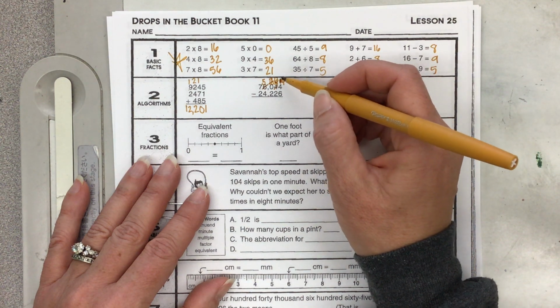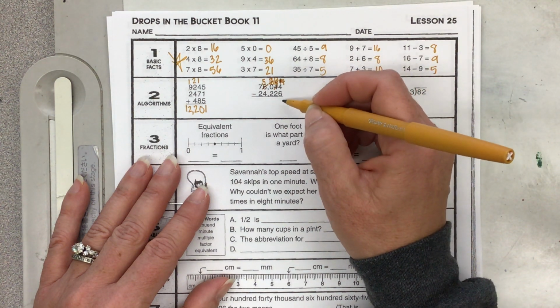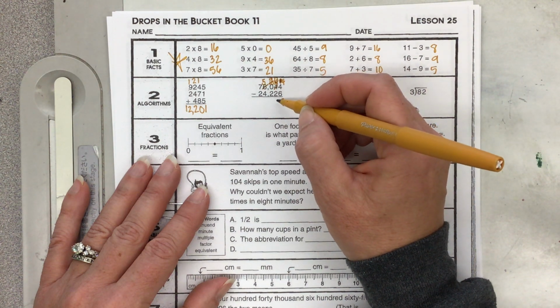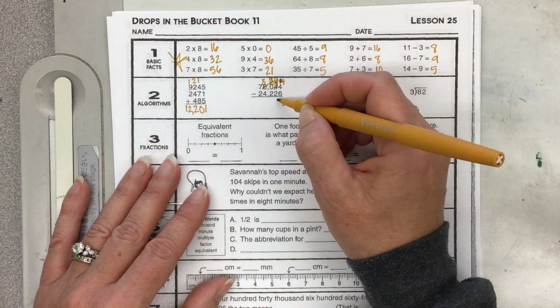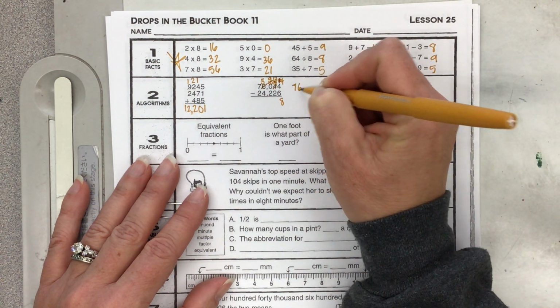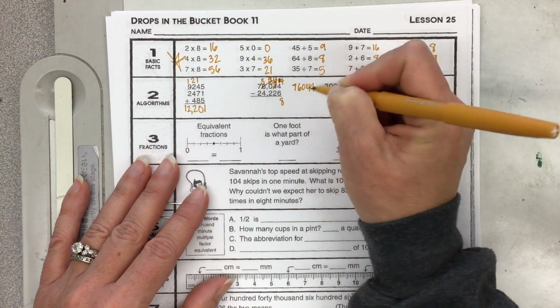Habits are the best of us. 14 take away 6 is 8. Then I've got 13 take away 2 is 1. Yeah, because I would get the 4 in the tens place. Okay, stop. Stop. I'm going to do it again.